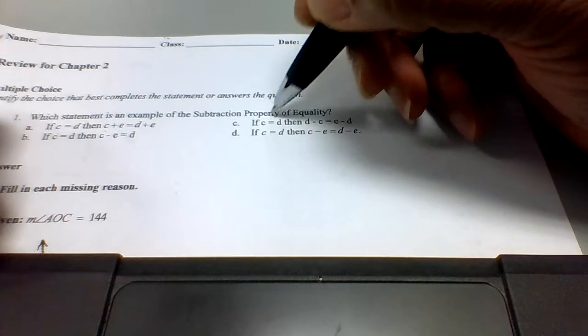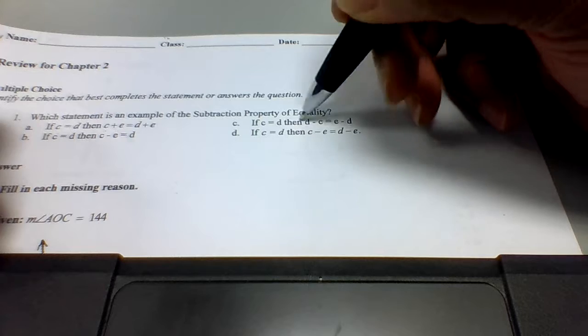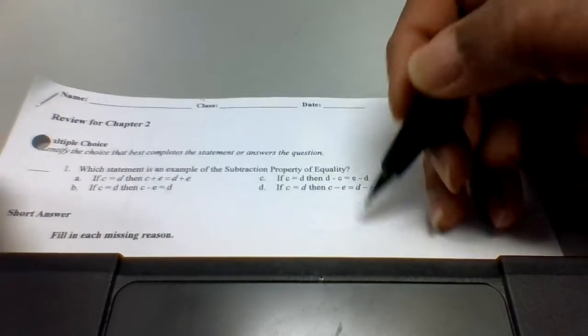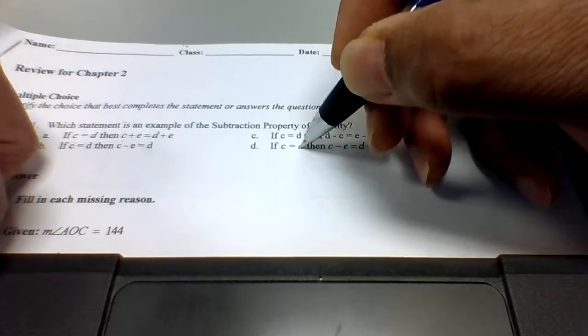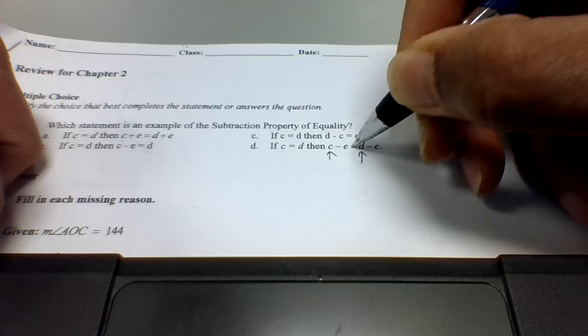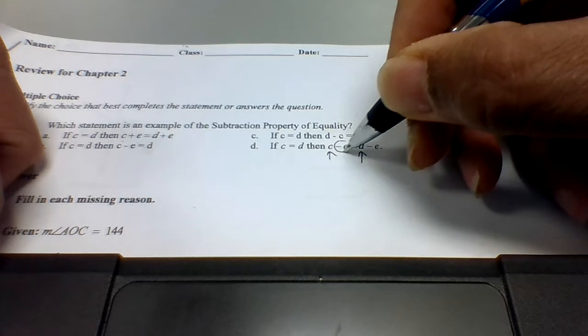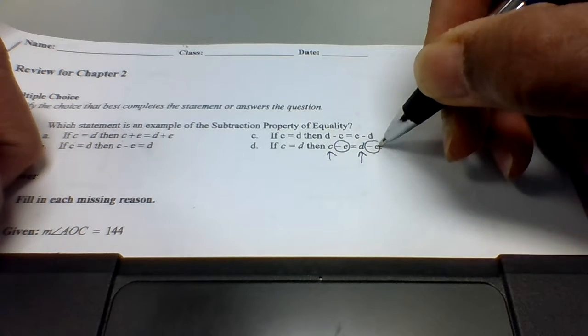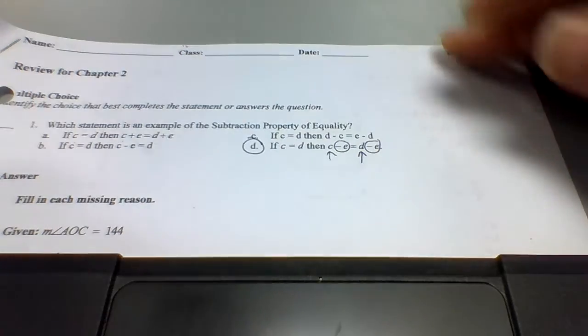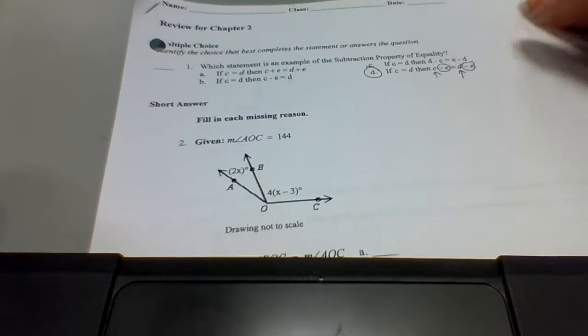Over here, you have C and D, and you have C and D on the same side. So that would not be an example of it. And then on the last one, here's C, here's D with the equal sign in between them. And then you look here, you subtracted an E and subtracted an E. So D would be an example of the subtraction property.